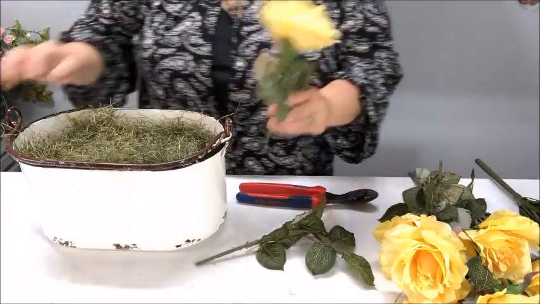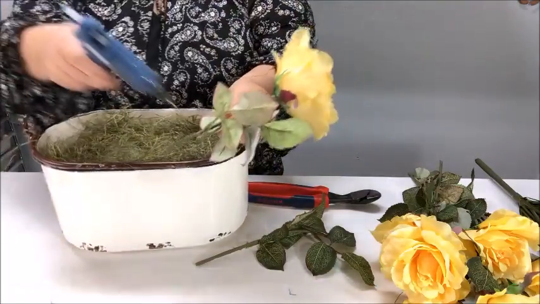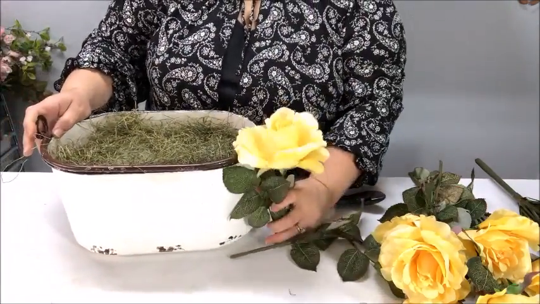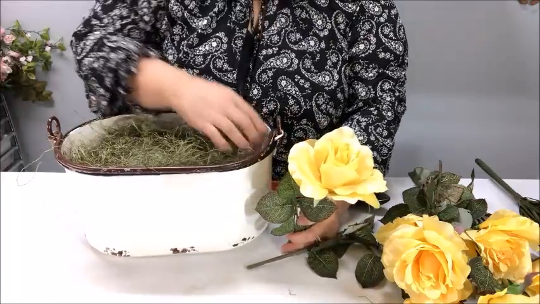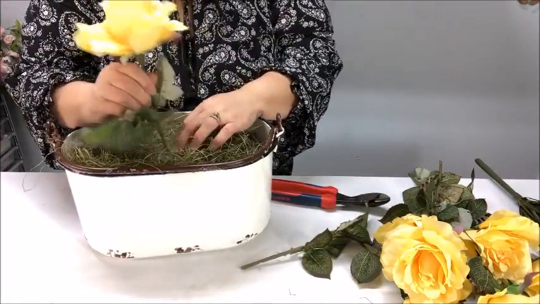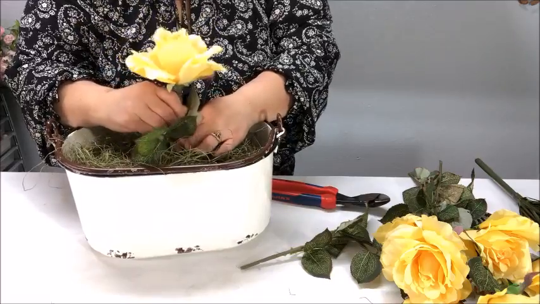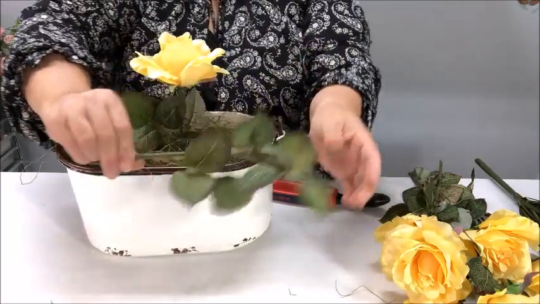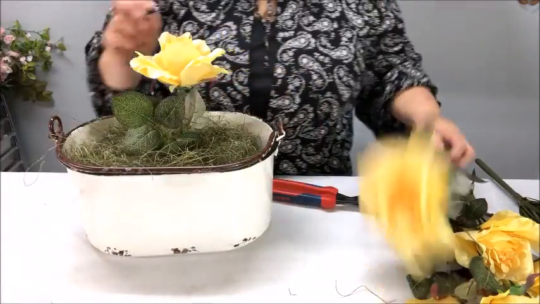Okay, now normally I like to put some hot glue on my stems and insert them. I'm not going to be doing that this time because I am going to be pulling them out and then showing you another way to do this. So just with my roses, I am going to insert one right in the middle, insert it in 2 inches, and as you saw, I had this bit left over. We're going to be using that, so just put it to the side.